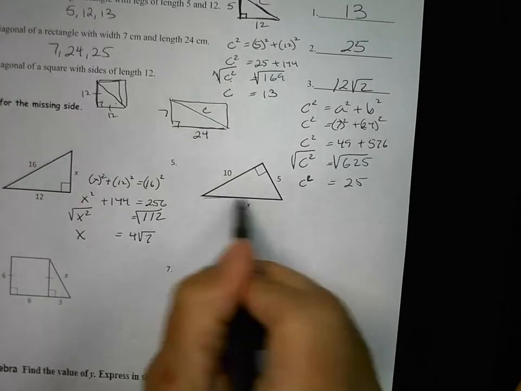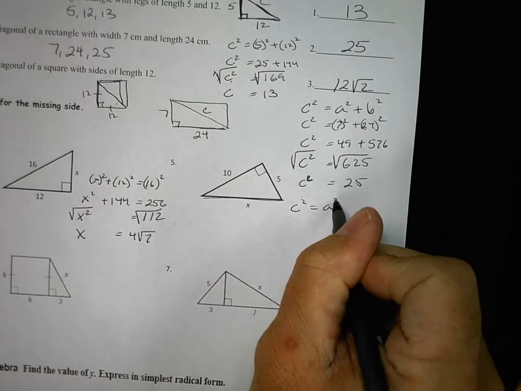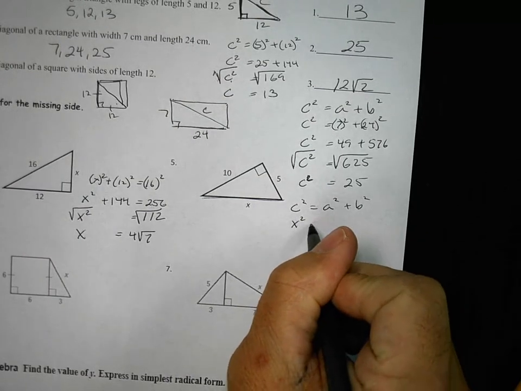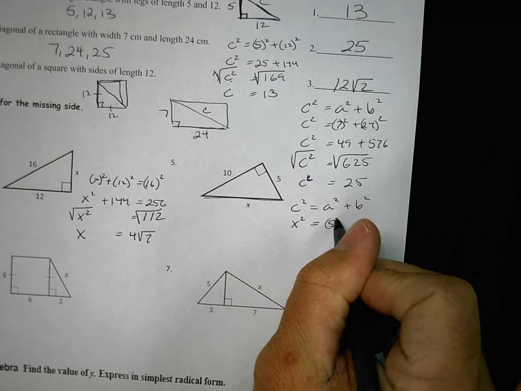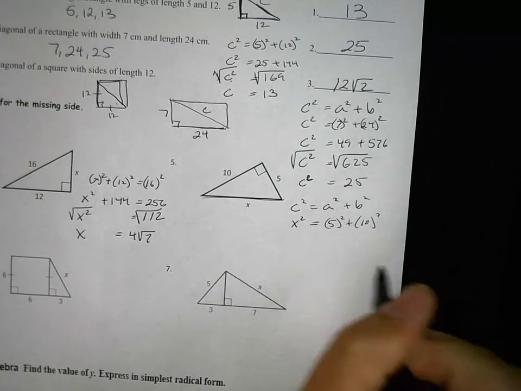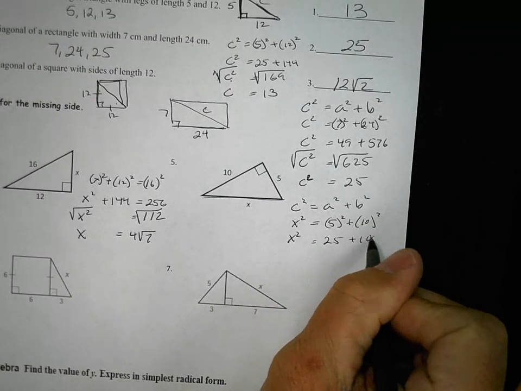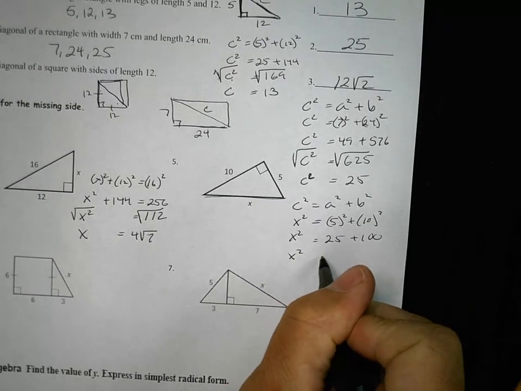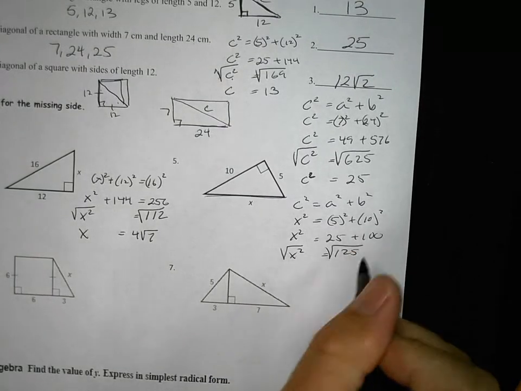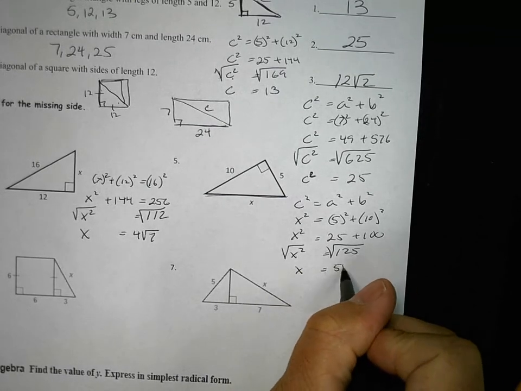Okay. This is the hypotenuse, so we'll use c squared equals a squared plus b squared, which means x squared equals 5 squared plus 10 squared. So x squared equals 25 plus 100, which means x squared equals 125. We'll take the square root of both sides. Square root of x squared is x, and the square root of 125 is 5 root 5.